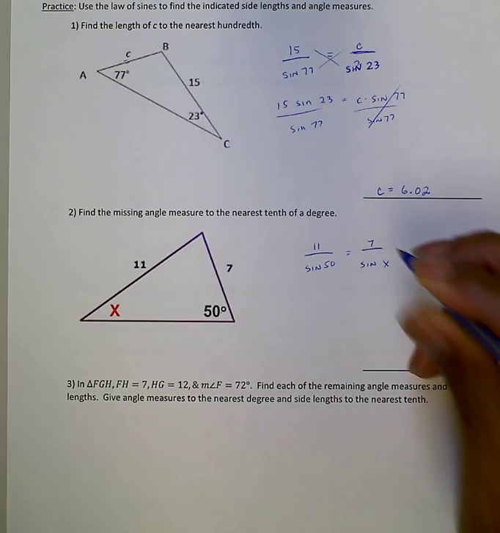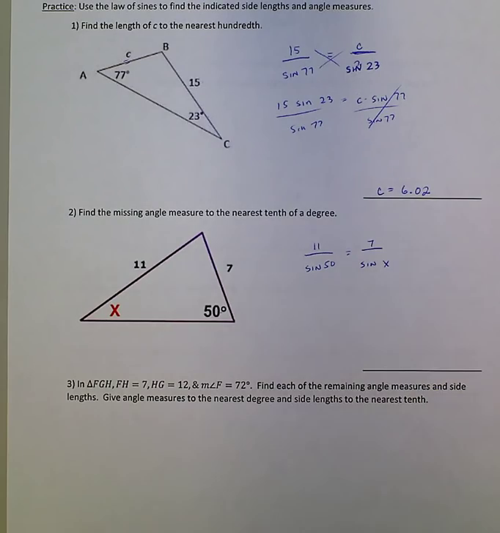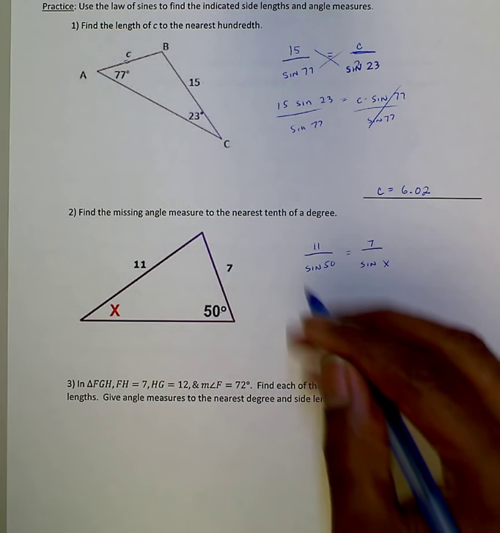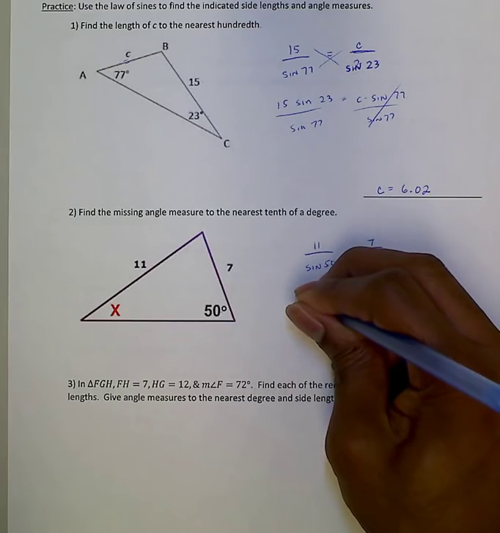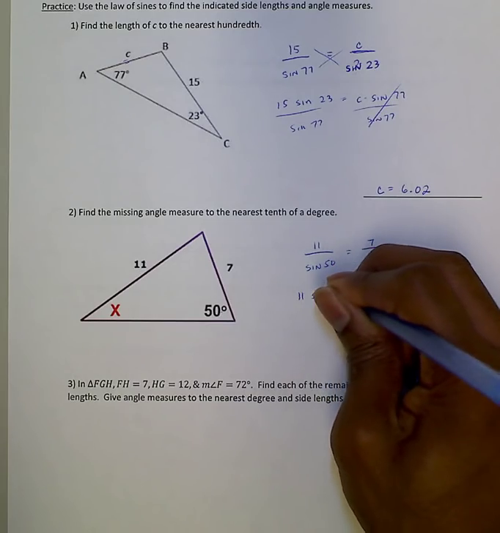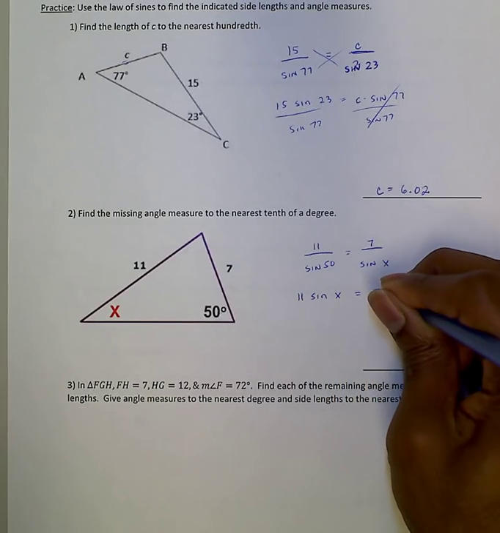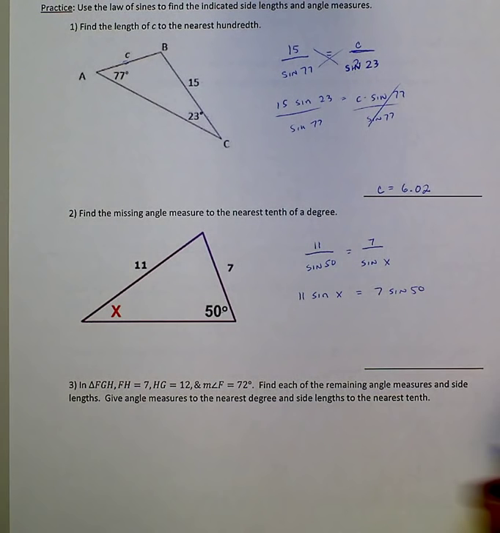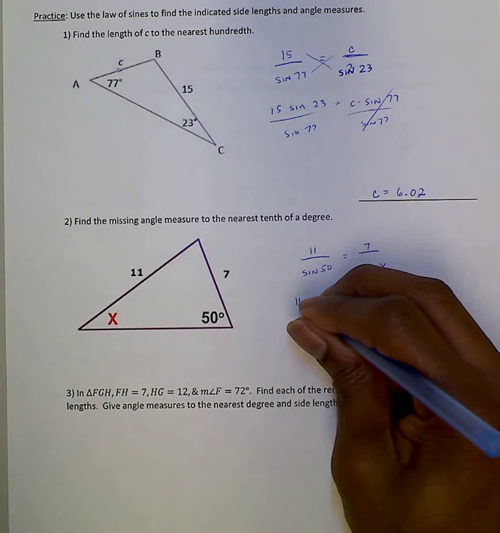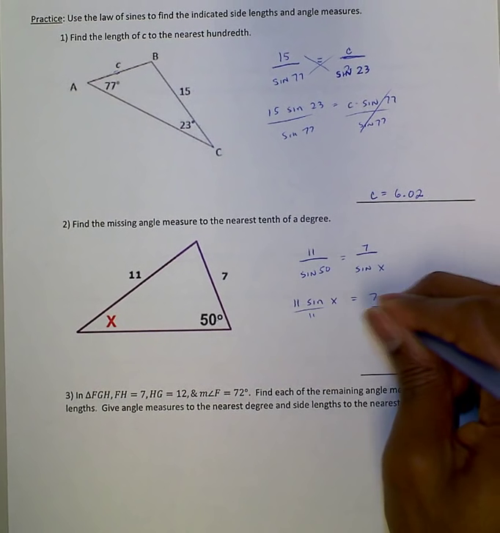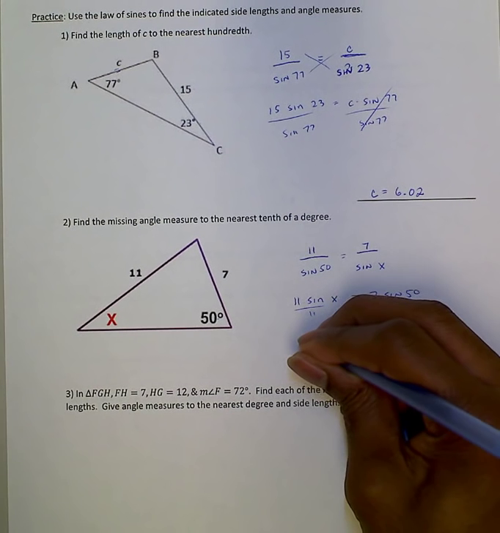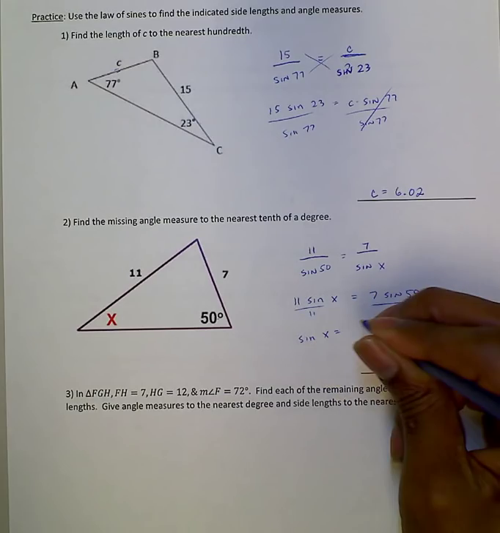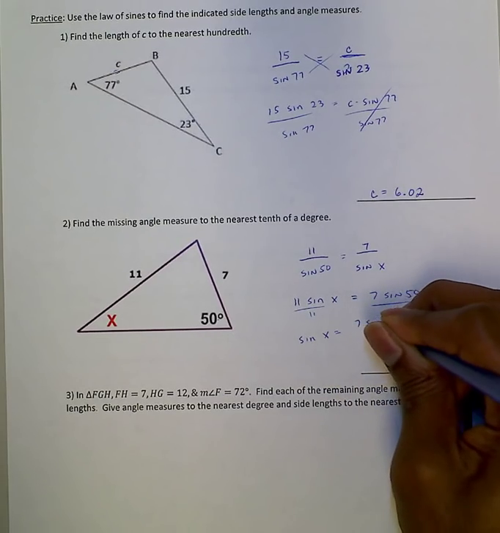Notice that this is different now. We're trying to find an angle instead of a side, but the process is still the same. Cross multiply. Get 11 times sine x equals 7 times sine 50. And then I want to get x by itself. So first I'm going to divide by 11. Okay, so I get sine x equals 7 sine 50 over 11.